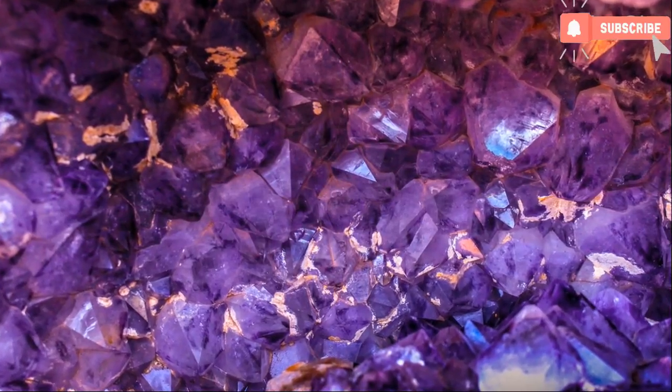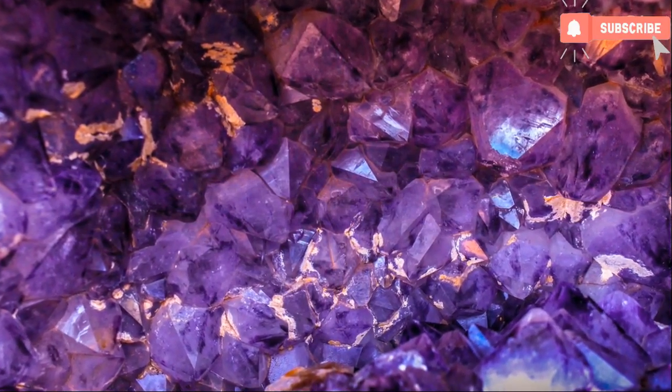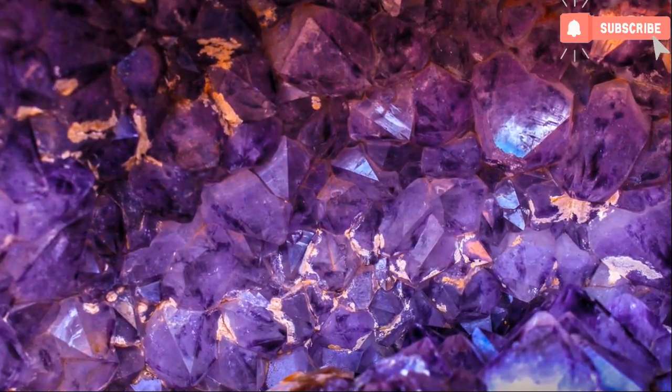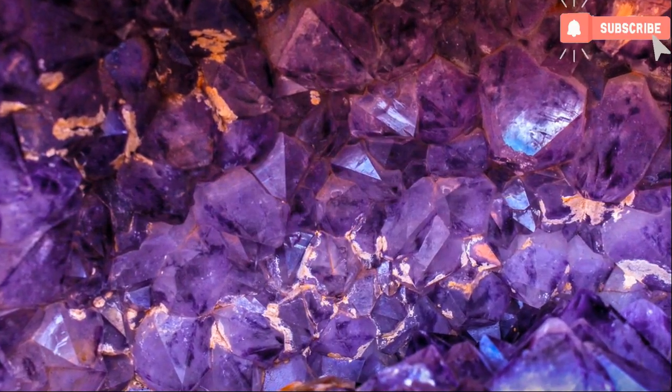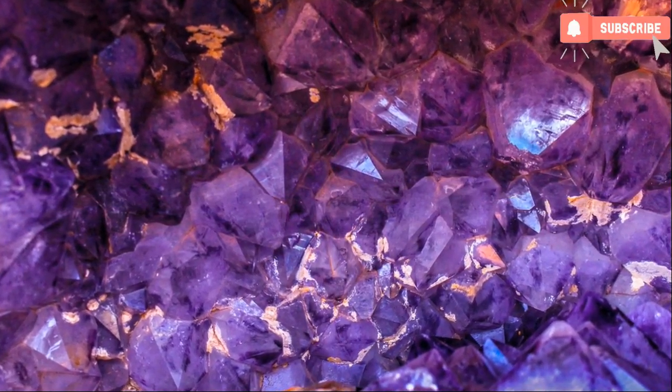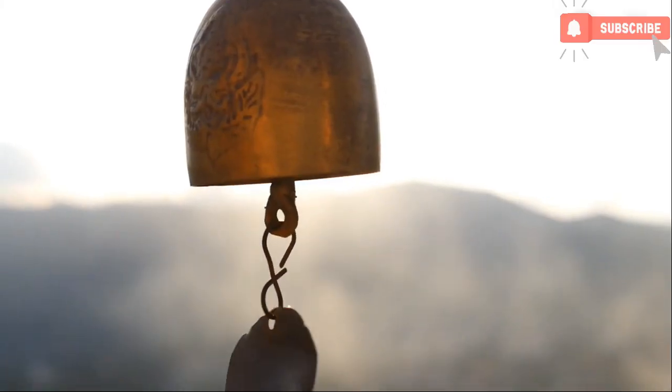So, the next time you hold a piece of quartz or see a shiny crystal in a rock, remember, you're looking at something built from billions of atoms, arranged perfectly in 3D, starting with a tiny unit cell, repeated over and over through the power of nature.